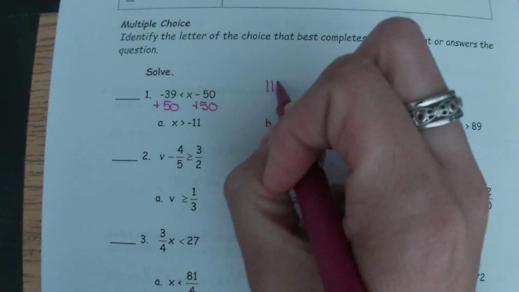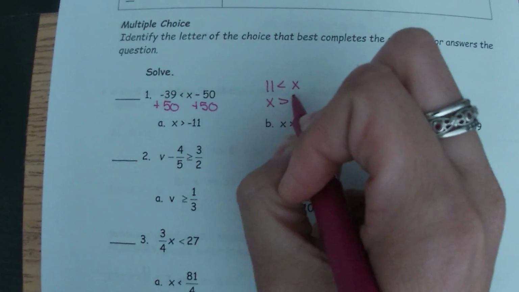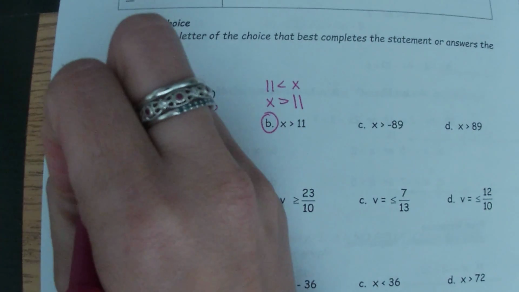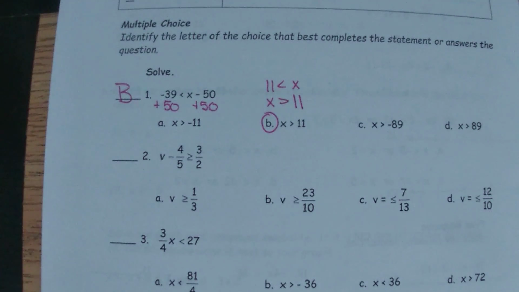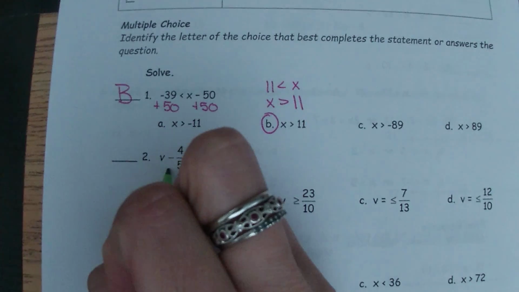Okay, so over here we'll have 11 is less than x. When we rewrite that with the variable first, we will get b. Number 2, we are undoing subtracting 4/5. So if we want to undo subtracting 4/5, we will add 4/5.